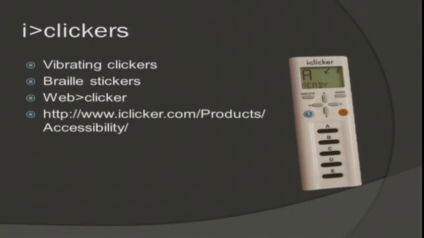And then for our clicker system, clickers would require you to think a little differently about how you might be using them. But if you do have students who are blind or have low vision, we can help you contact our vendor. They have vibrating clickers available so students can feel if their vote has actually gone in. We can get Braille stickers for their clicker. There's a web clicker option as well, which was designed with students with disabilities in mind. So that's another option for you.